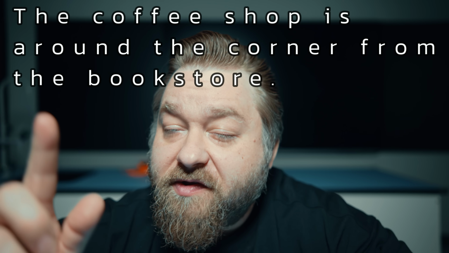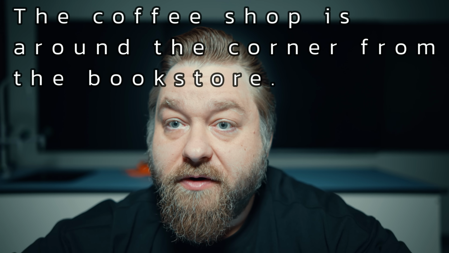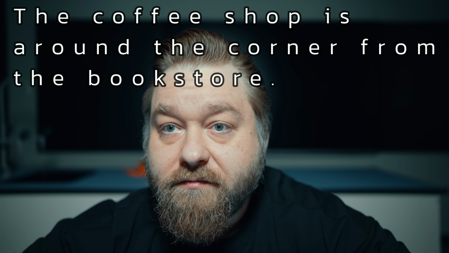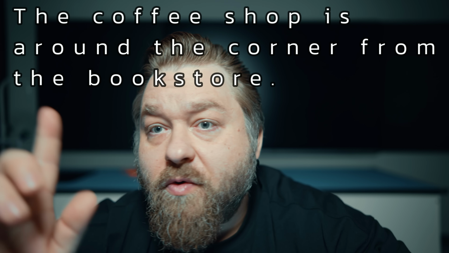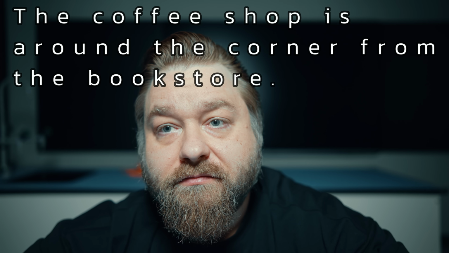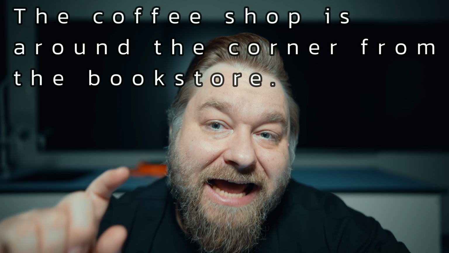Three pieces. From the bookstore. We're still enunciating even though we're blending with that vibration. From the bookstore. Cool. Repeat after me. The coffee shop is around the corner from the bookstore. The coffee shop is around the corner from the bookstore. Perfect. Let's add a detail to this.